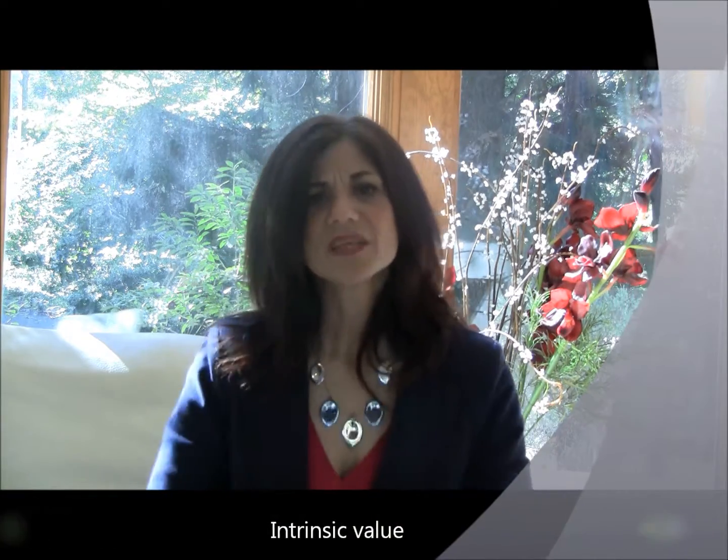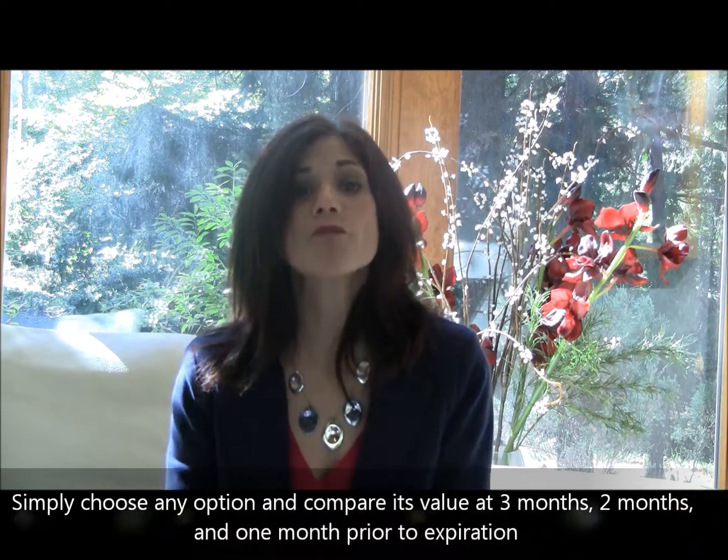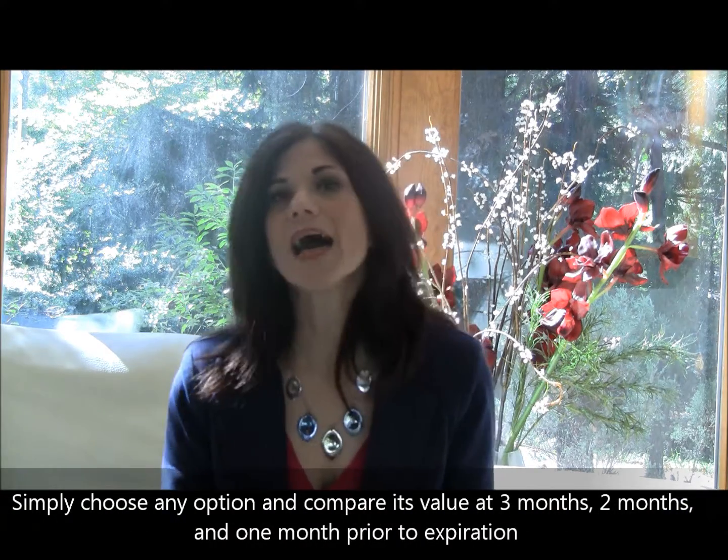Let's talk about intrinsic value. By definition, all options are designed to expire. Any option and all options have an expiration date. This finite nature of options can easily be observed by taking any option and comparing its value at a different point in time. Simply choose any option and compare its value at 3 months, 2 months, and 1 month prior to expiration.